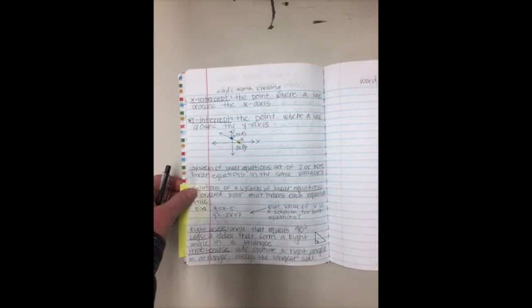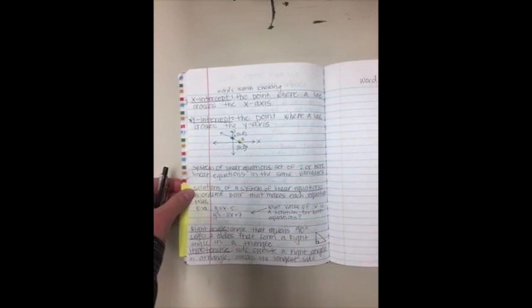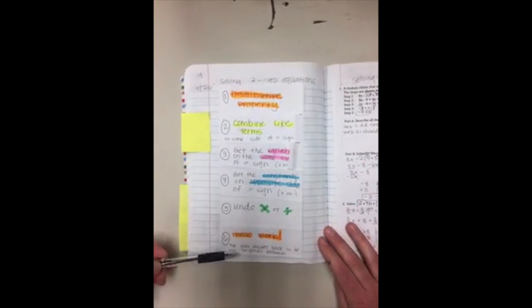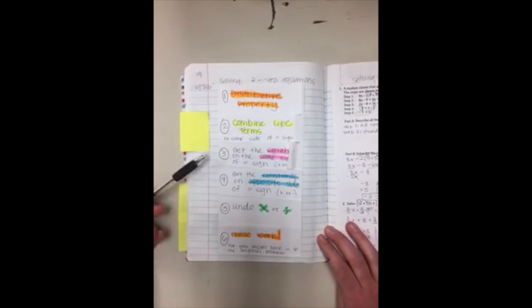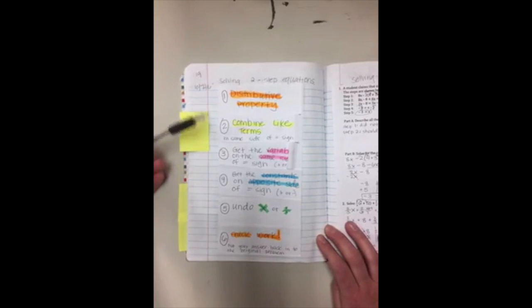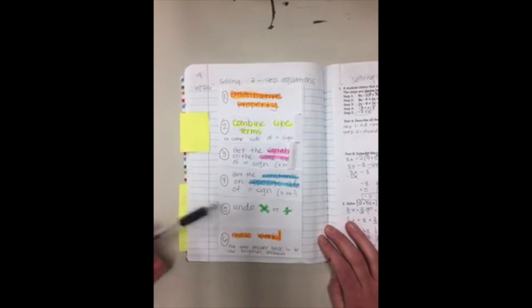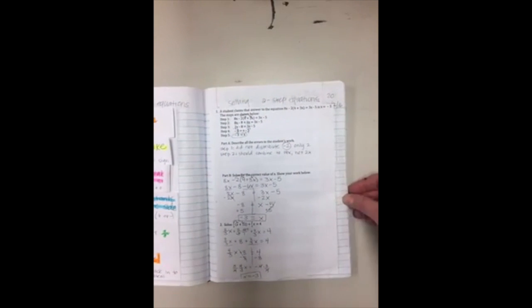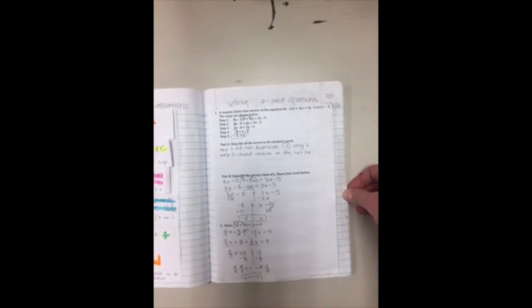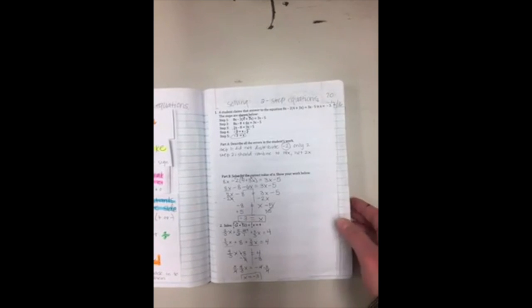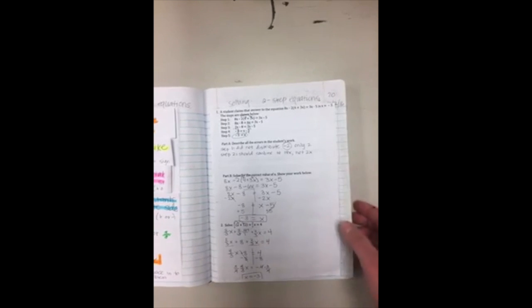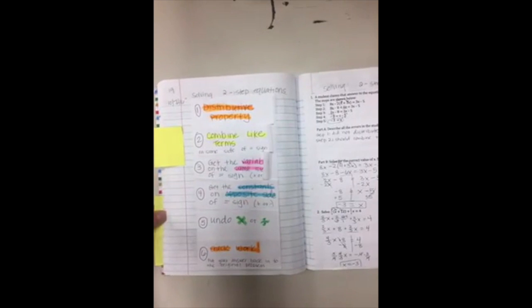The left side of our INBs is our input, or our knowledge page. So anytime we have something on the left side, it's the new information we're learning. We put steps to solving problems or any notes we take on the topic. And then after practice with the topic, we complete the right-hand page, which is our output, or show what you know page. Often I'll use word problems, analysis problems, or standardized testing questions that require students to apply the skills that they learn on the left side of the page.